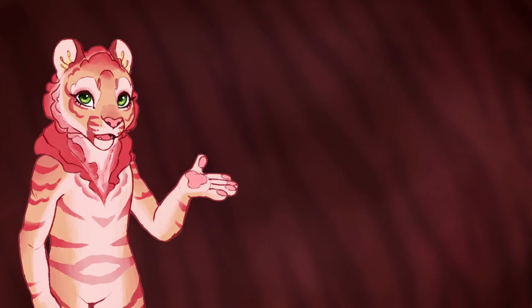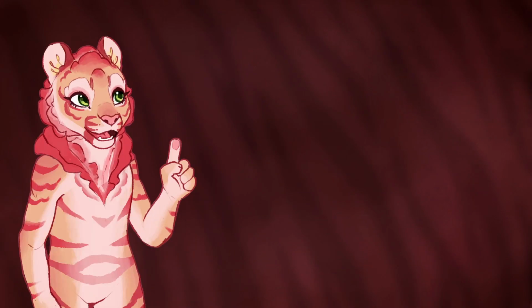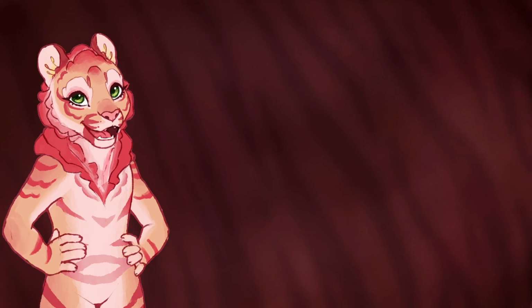Since I've been doing a whole bunch of 3D stuff lately, I figured it was time for a painting again. And what else to paint but a dragon?